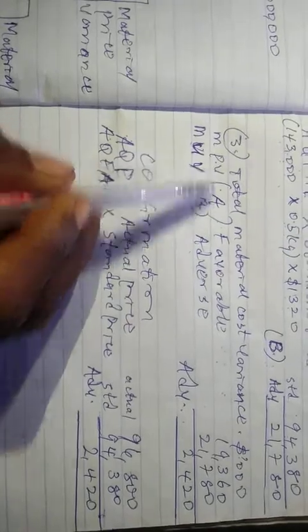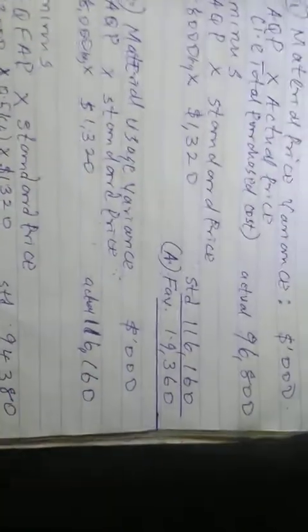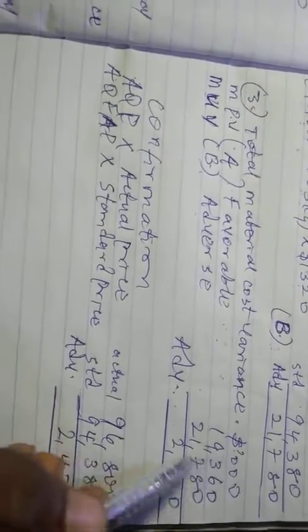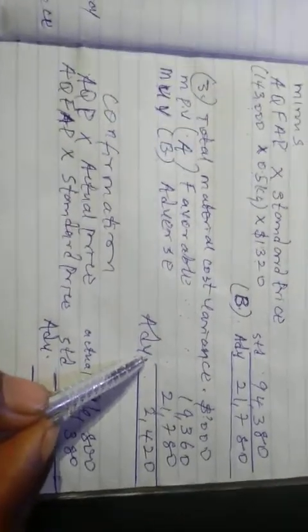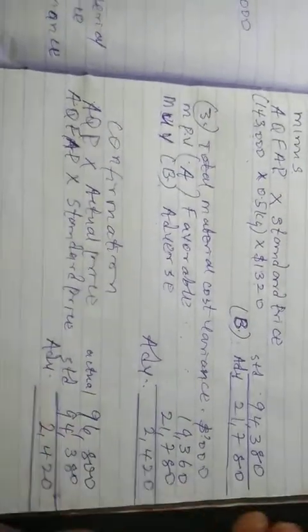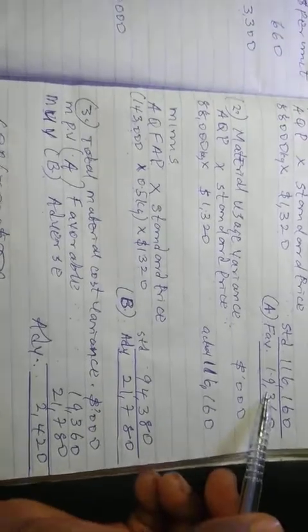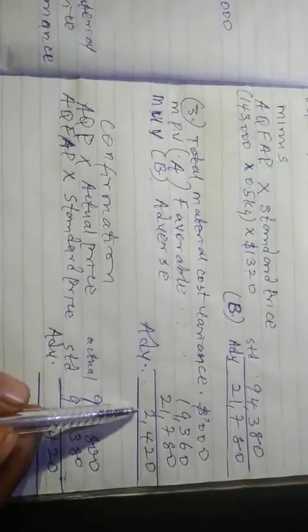Look at it. Our material price variance is favorable, 19,360,000. And the material usage variance is adverse, 21,780,000. If you adjust it with each other, you have 2,420,000. That is adverse. You can see that the adverse is greater than the favorable, so it's going to give you adverse.